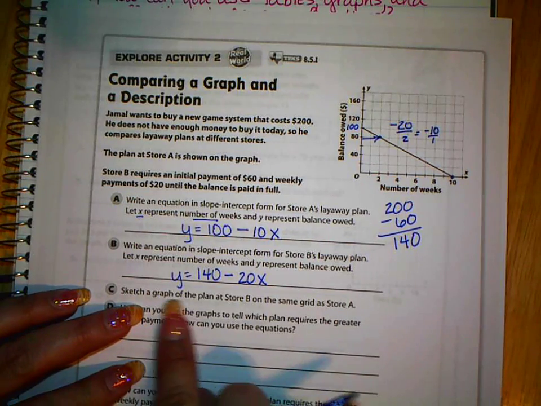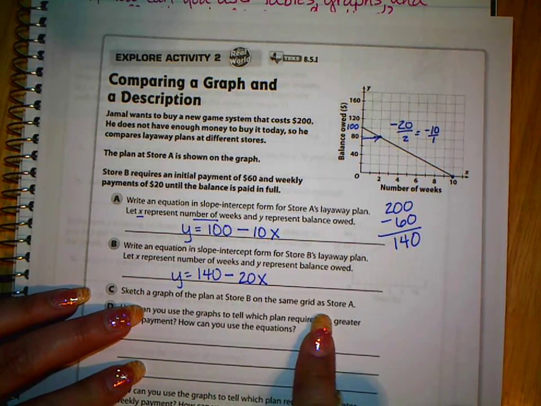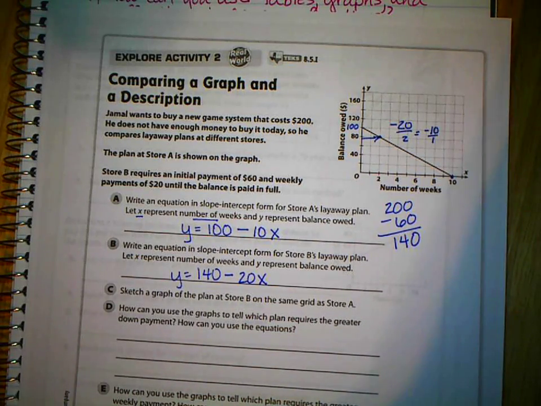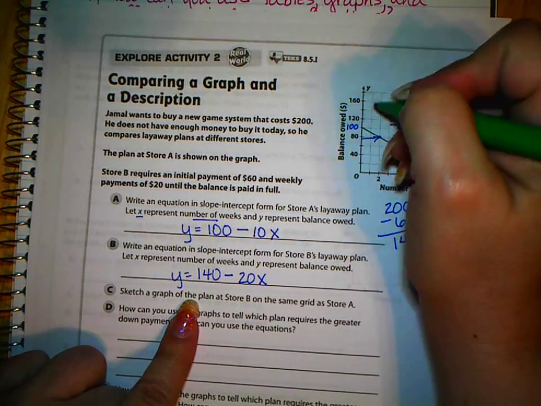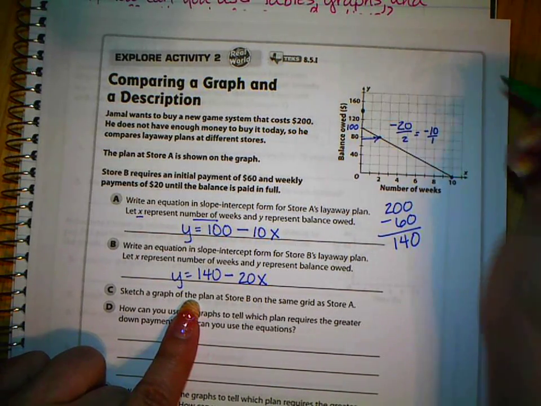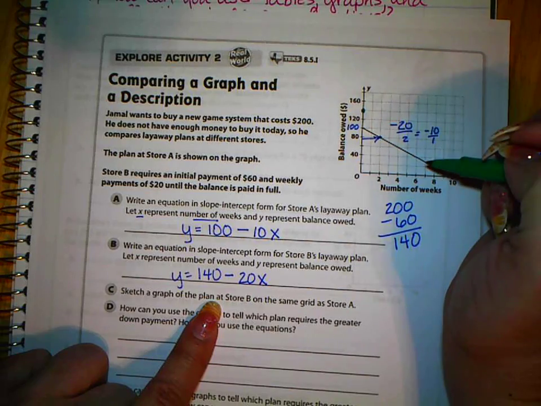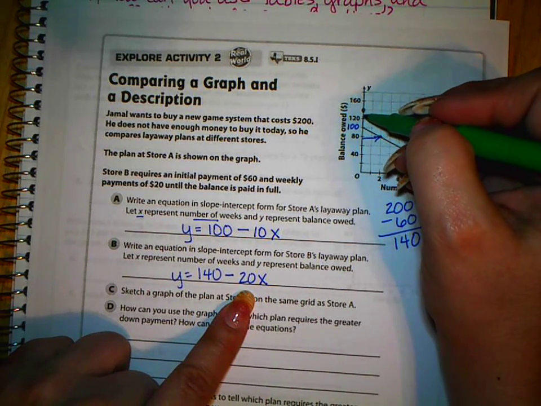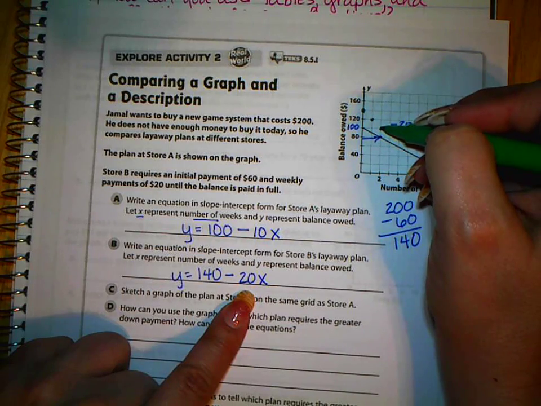So sketch a graph of the plan at store B on the same grid as this. So let me change colors here. I'm going to pull in my green color. Okay, so we're going to start at 140, and we're going to pay $20 every week. There's that one.